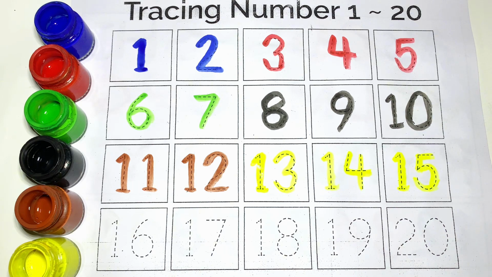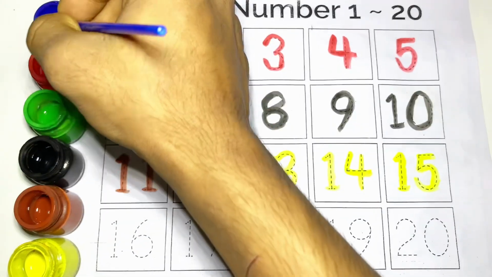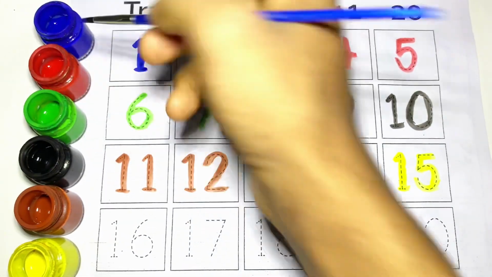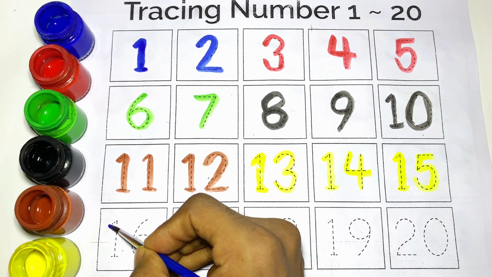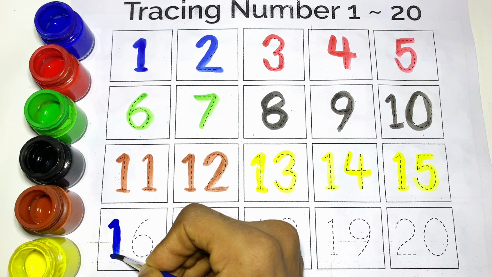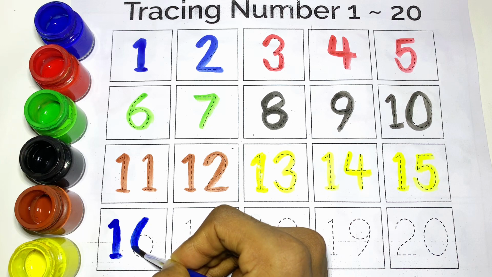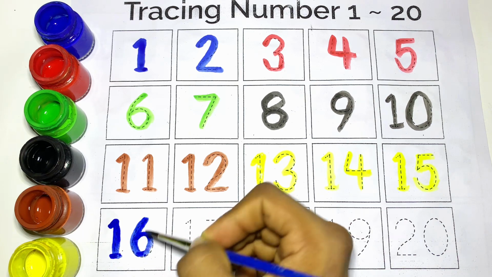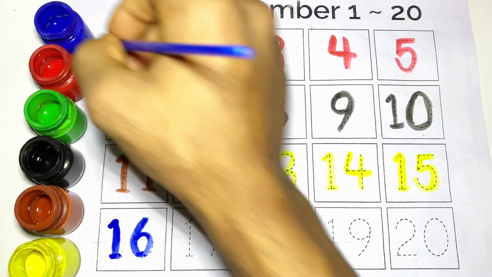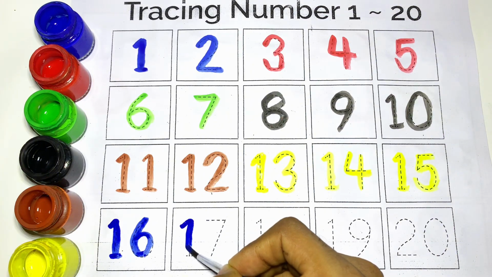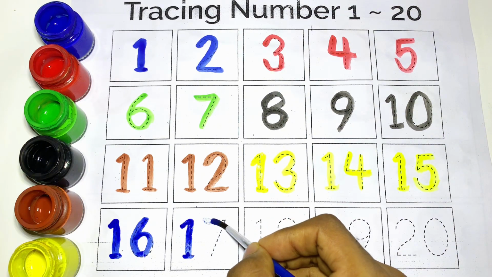Kids, now draw 16. The number 16, and use blue color. Kids, again use blue color and draw 17. The number 17.